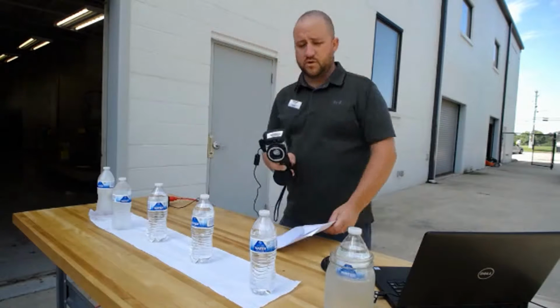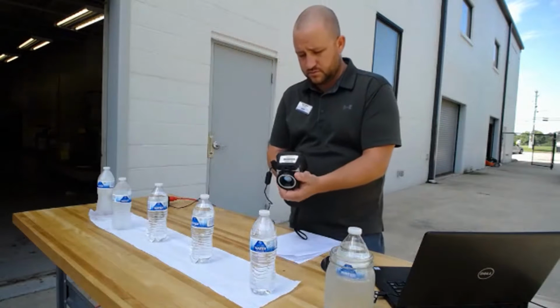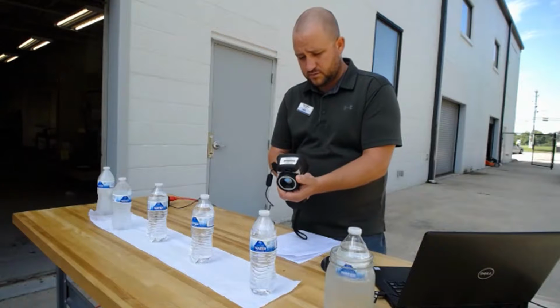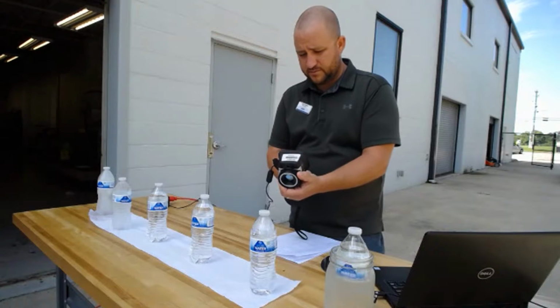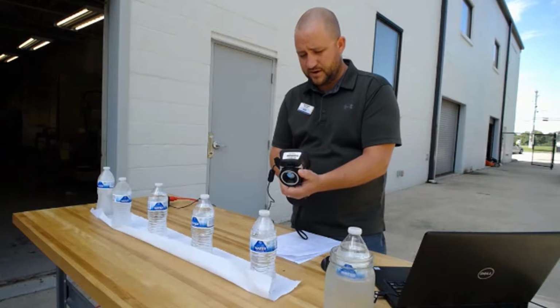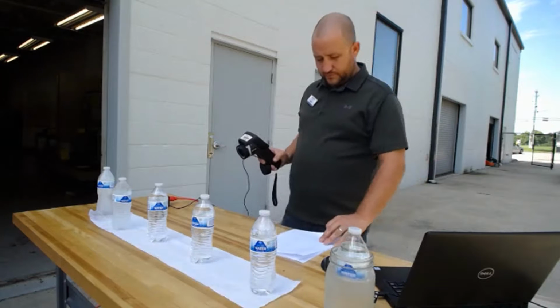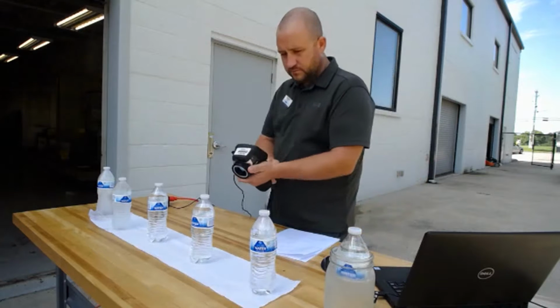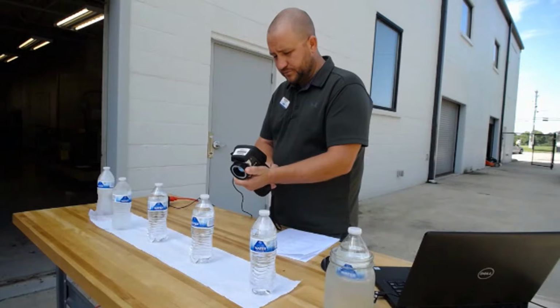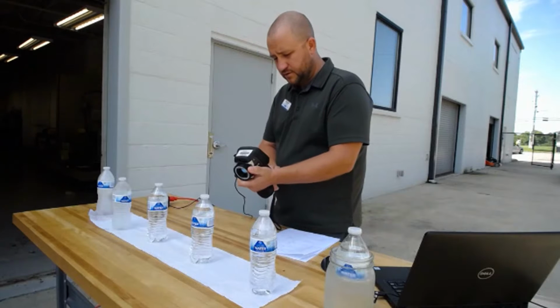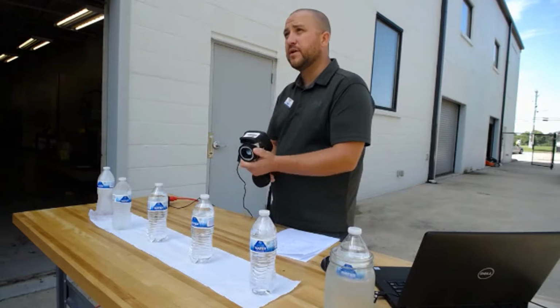So bottle number 1 is the warm bottle. At this point, what was our starting temp? 97. All right, at this point, I'm reading 95.0. Number 2, what was room temp? 73.8.